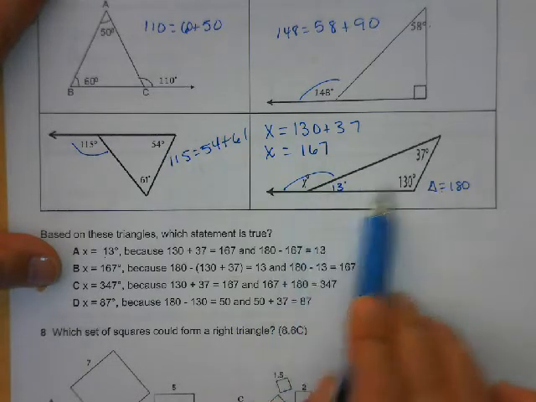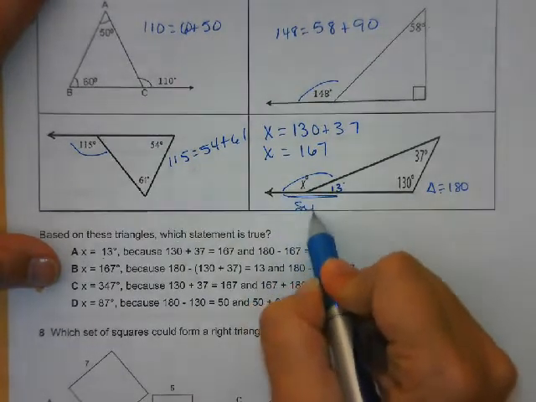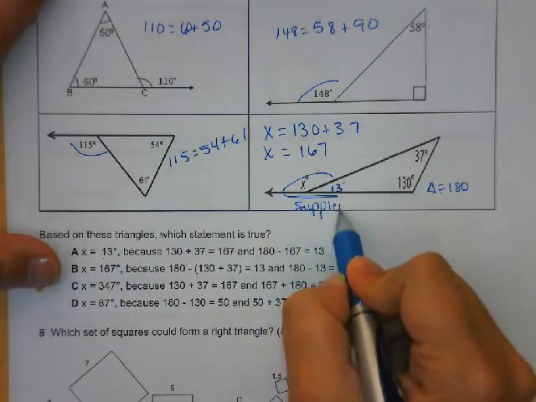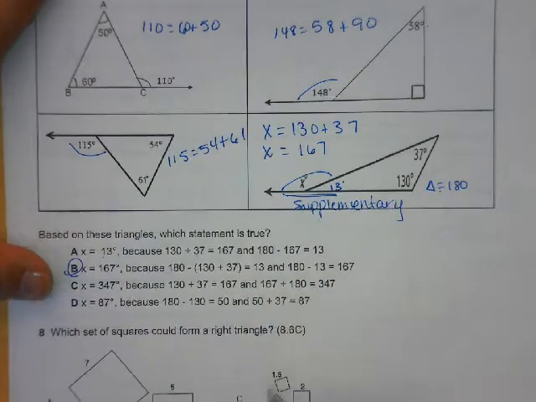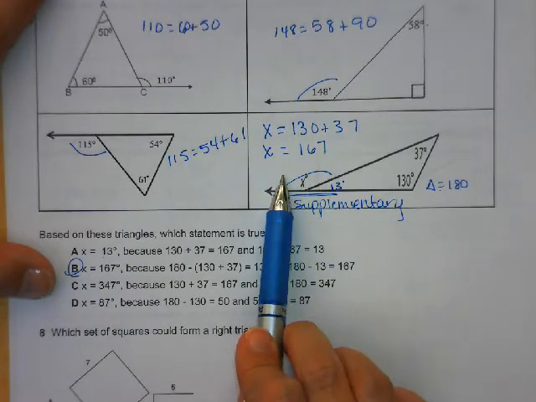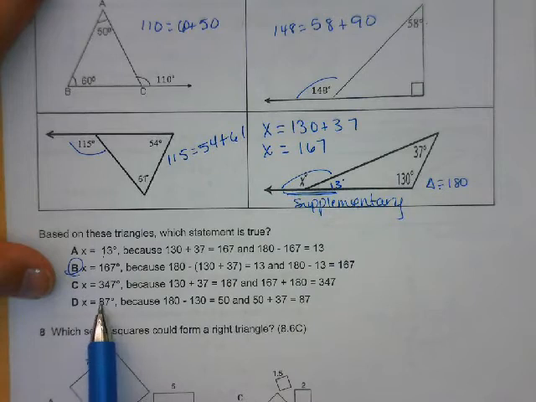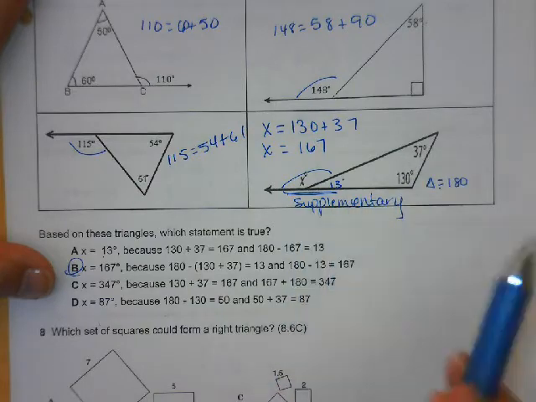So they found all the interior angles, and then they said this is supplementary. So then they subtracted it from 180. Okay. 347 makes no sense at all. They took the exterior angle plus the triangle. And then 87, they forgot to do anything with this 37 there.